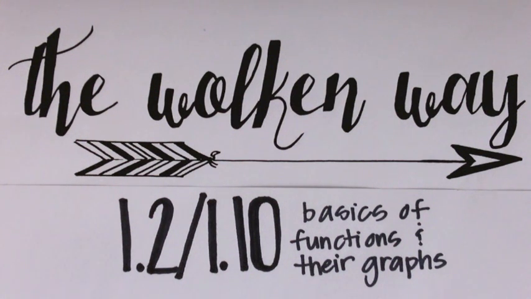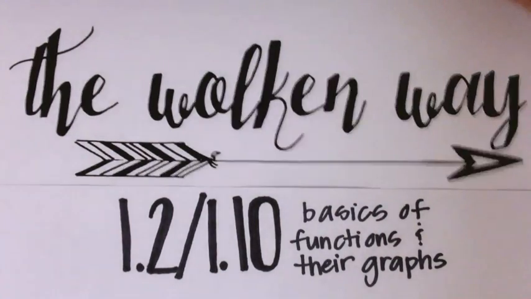Today we're doing basics of functions and their graphs. So we've got how to tell if it's a function, how to solve a function for y so that you can determine if it's a function, how to evaluate functions, some word problems, and domain and range from graphs. We'll do domain and range from equations in a couple of lessons. Anywho, that's what we're going to get started with today.